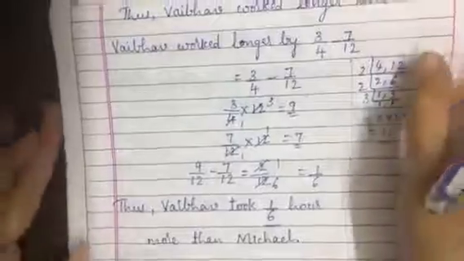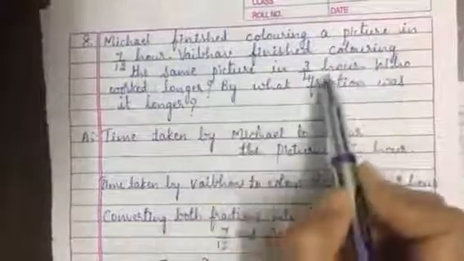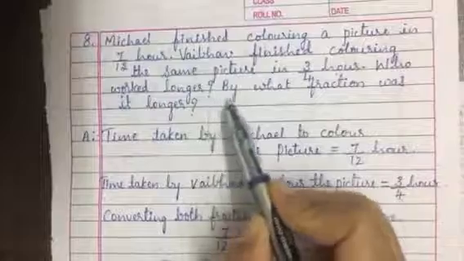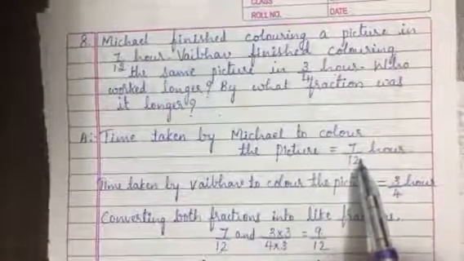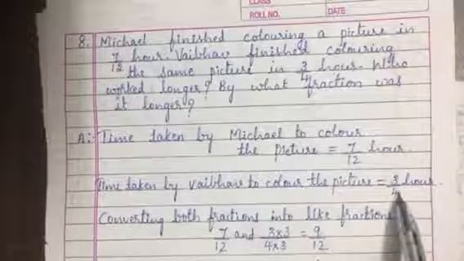Once again, I'll explain. Michael finished coloring a picture in 7 by 12 hour. Vaibhav finished coloring the same picture in 3 by 4. Who worked longer? By what fraction was it longer? So time taken by Michael is 7 by 12 hour. Time taken by Vaibhav is 3 by 4 hour.